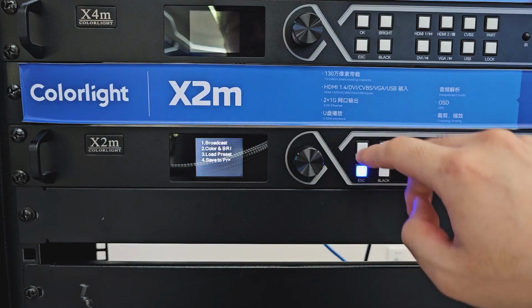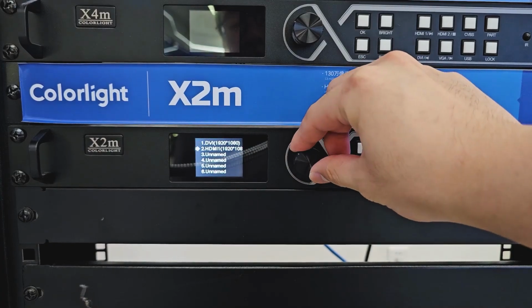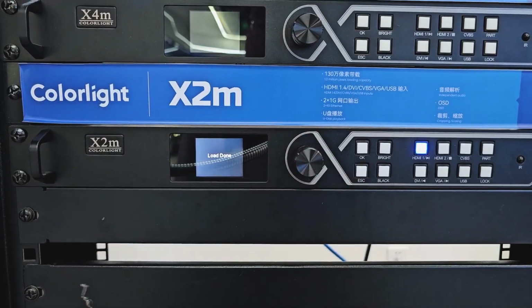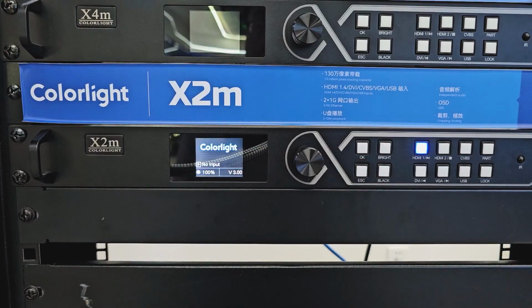Press the ESC button to return. Select Load Preset to switch between saved modes. You can also press the Mode button to light it up and then use the numeric buttons to switch presets.